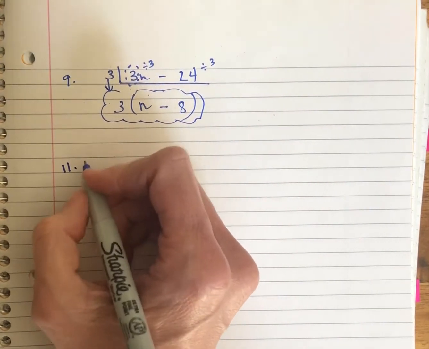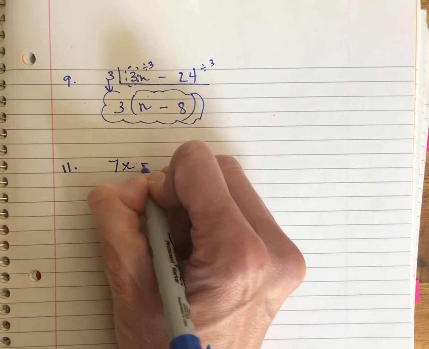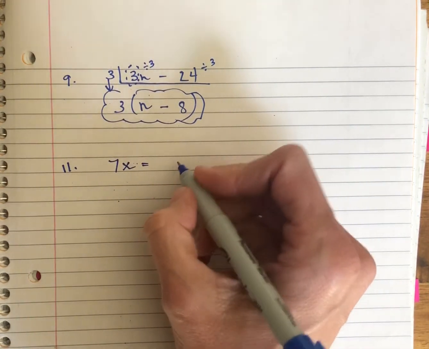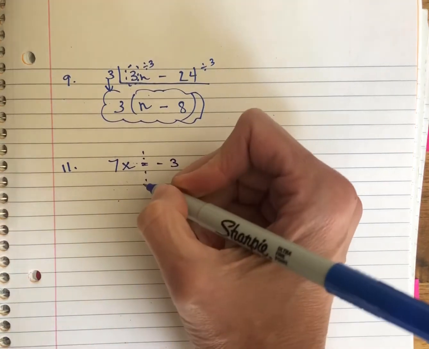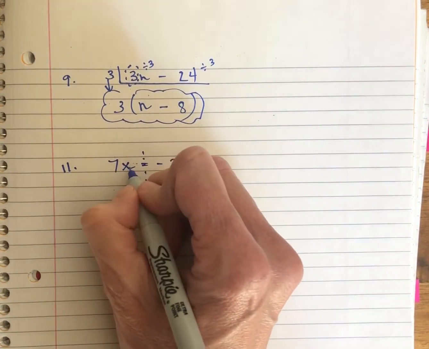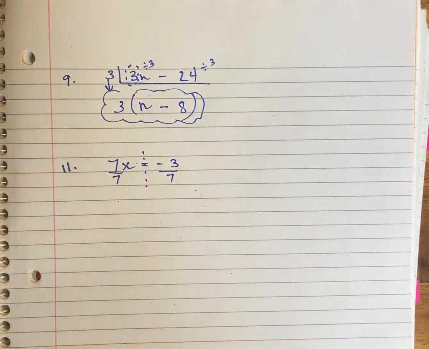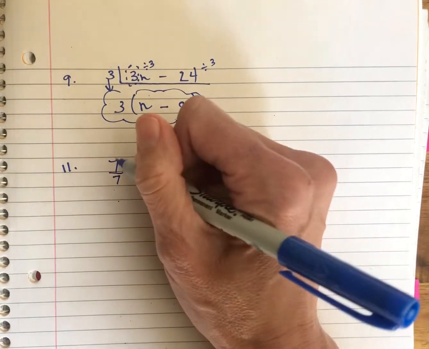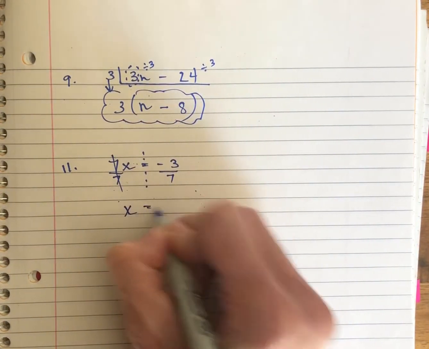We're gonna solve, it says to check. I'm not worried about checking. So 7x equals negative 3, dotted line would go here. So the opposite of multiplying x by 7 is dividing. You have to show it as a fraction so that proves the 7s can reduce to 1 or 1x.